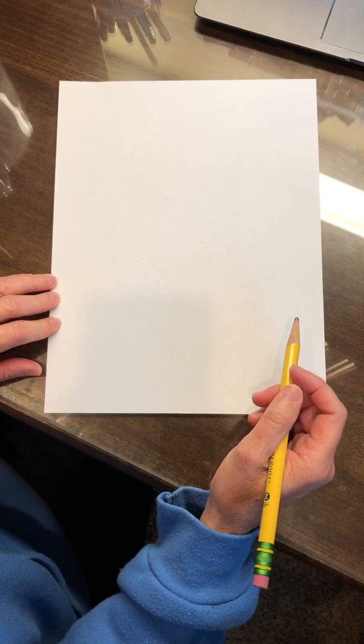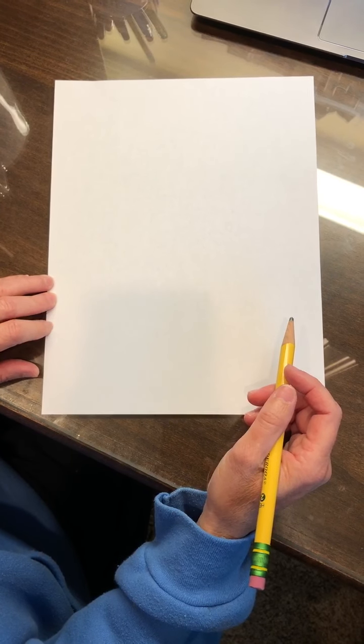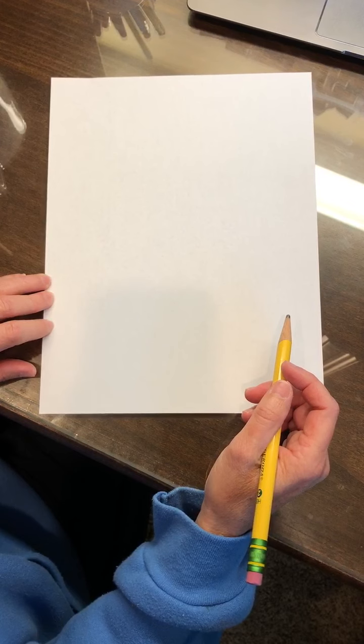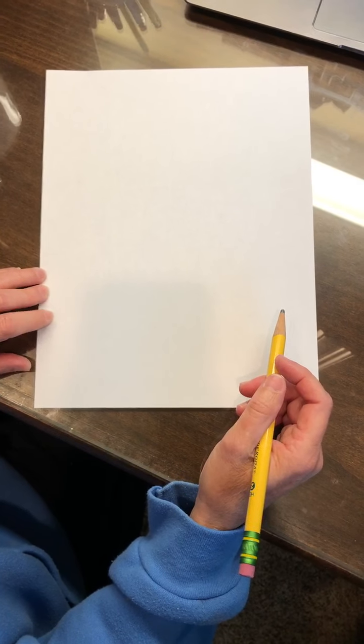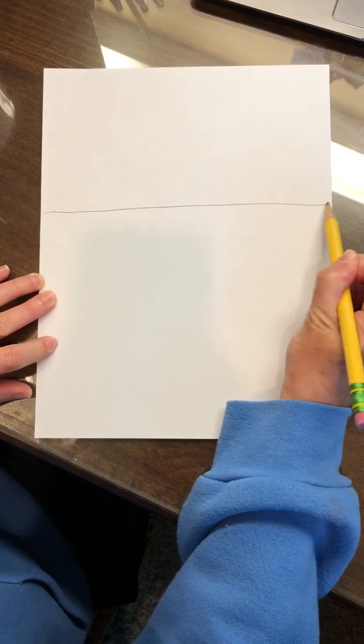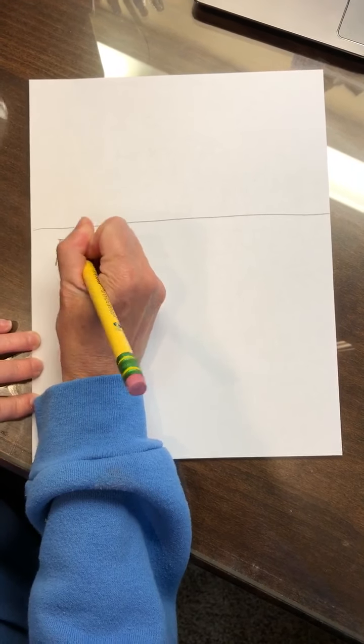Boys and girls, did you guys like that story about growing frogs? That story was about the life cycle of a frog. The frog has many stages in its life cycle. Let's write about it right now. I'm going to draw a line. Up here we'll put our picture, and down here we'll put our writing. Do you guys remember what happens first in the life cycle? Let's write about it.